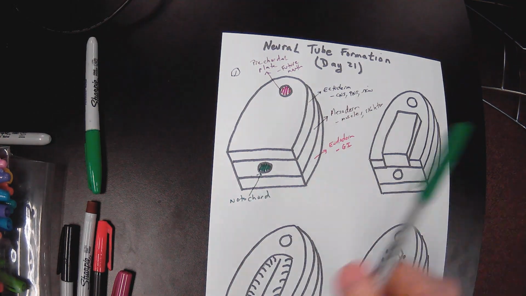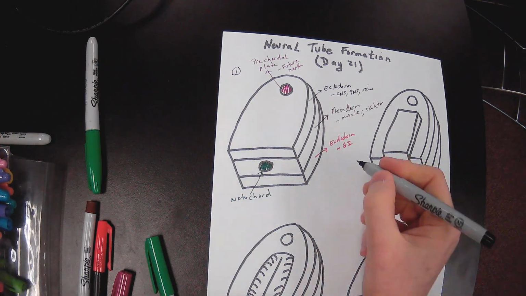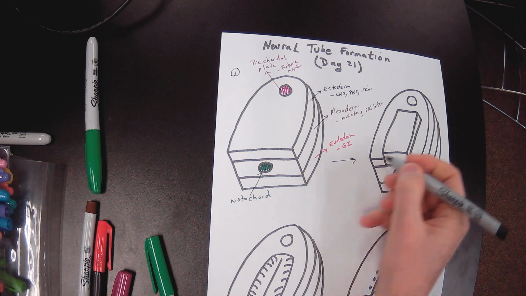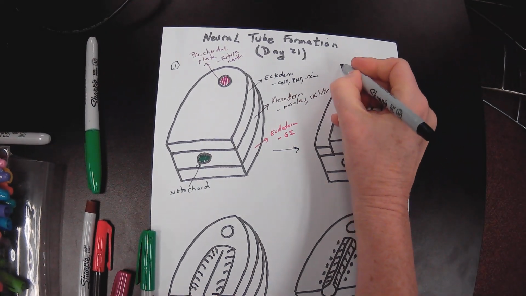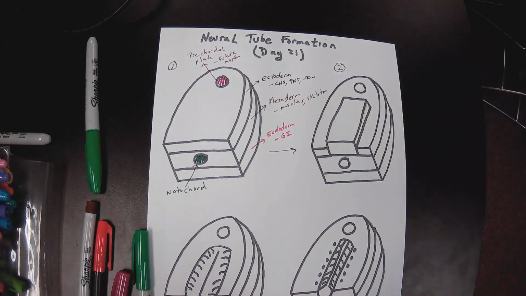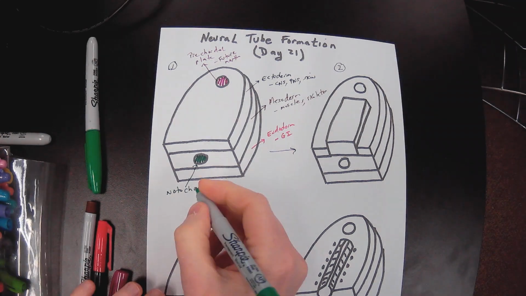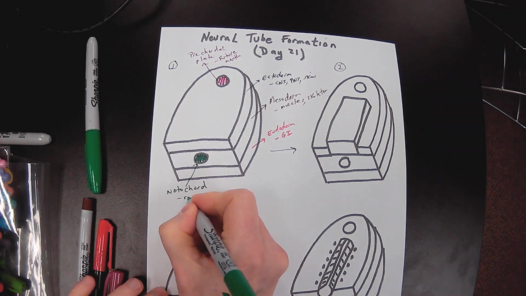We're going to move to the right to get to the second step. This is the second step over here. And what happens is the notochord releases growth factors.